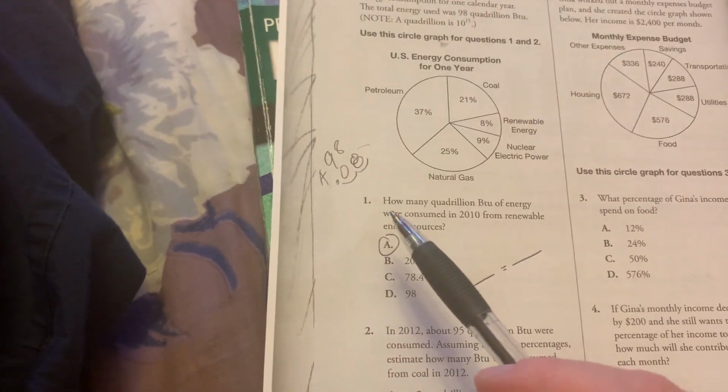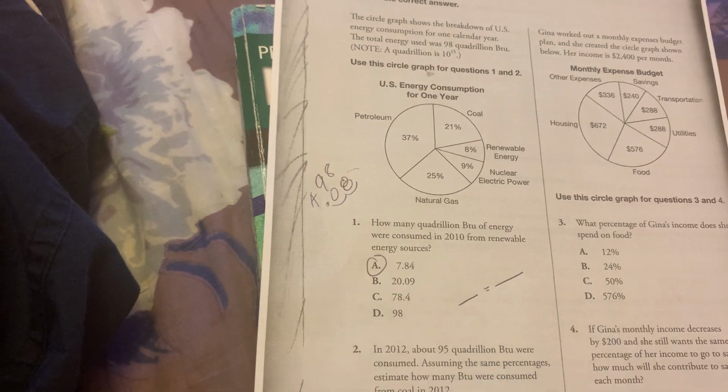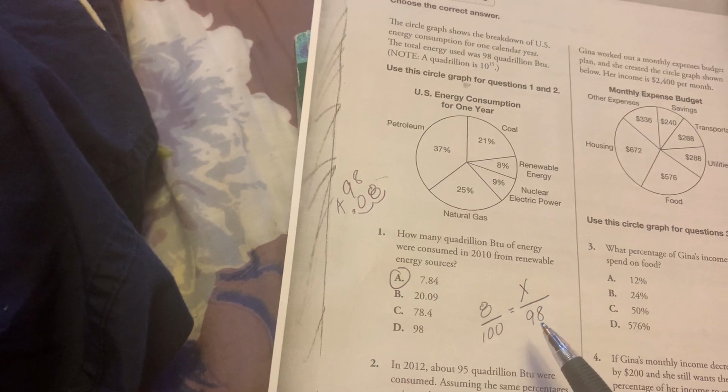Now, I don't always teach it that way because it depends on the question. It might change the way it's set up. So I just always make a proportion. If I know that 8% is renewable energy, I say it's 8 over 100. And then I know that I'm trying to find how much that really is out of 98. If 98 is the total, what we see up there, then you put 98 at the bottom and you cross multiply. So 100 times x is 100x. And then 8 times 98 in our calculator is 784. And then I'm going to divide both sides by 100, and I'm going to get 7.84.